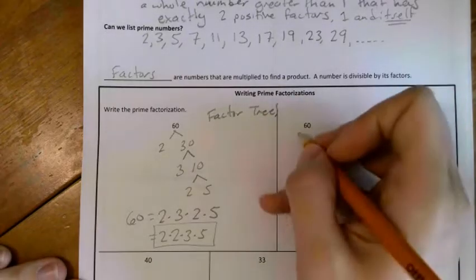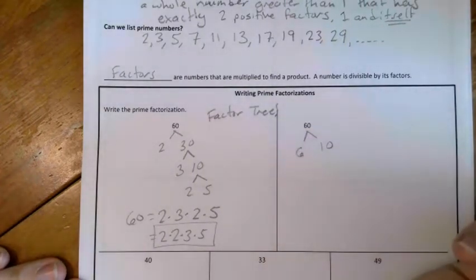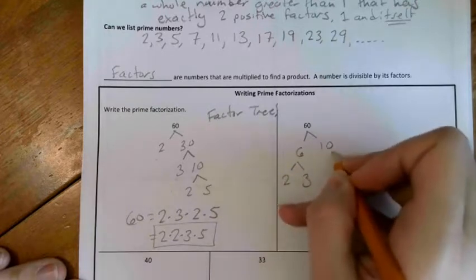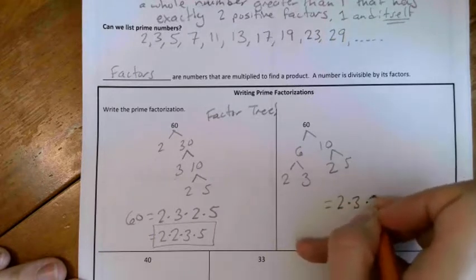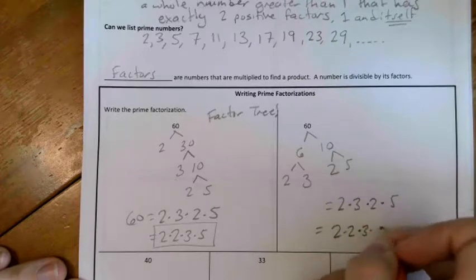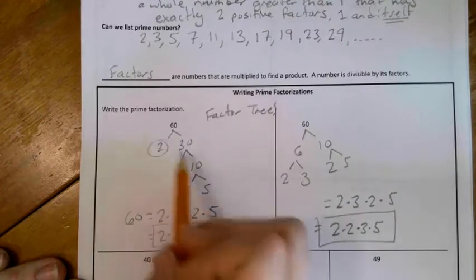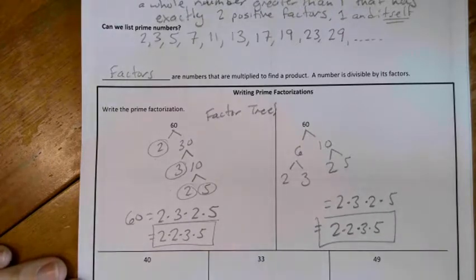Another way we could have done it, instead of 2 and 30, maybe you saw that there was a 6 and a 10. That works, right? Because then 6 is really 2 and 3, 10 is really 2 and 5. So again, we get 2 times 3 times 2 times 5, which is really 2 times 2 times 3 times 5. So it doesn't matter which way you do your factor trees. We're looking at wherever we end, and that is our prime factorization. Again, I know you know this. We're just reminding ourselves, right? It's been a while since we've done anything like this.